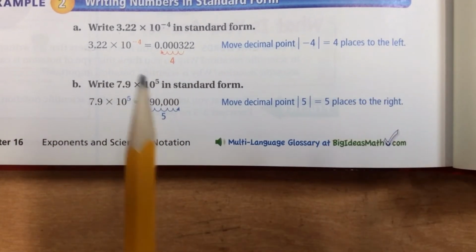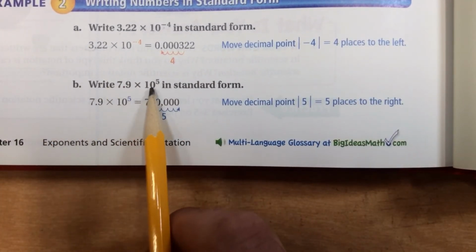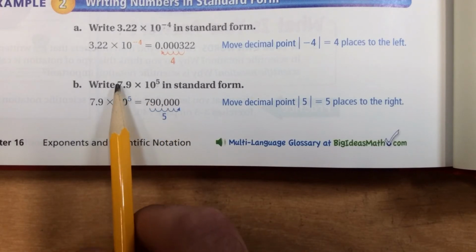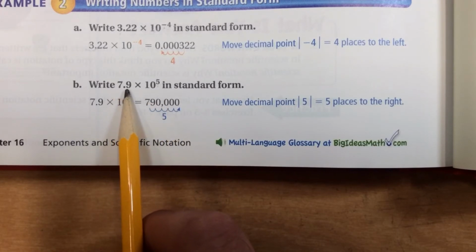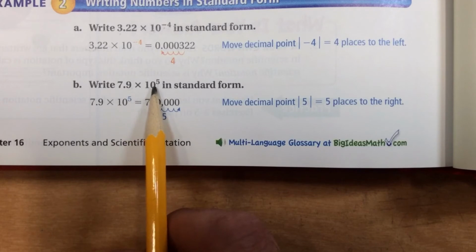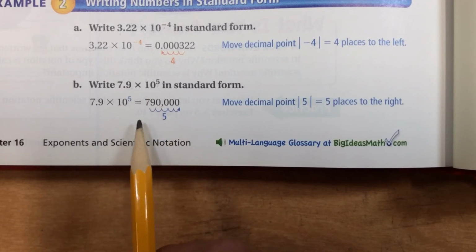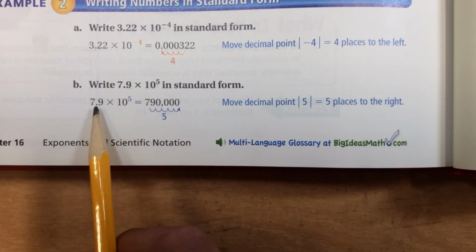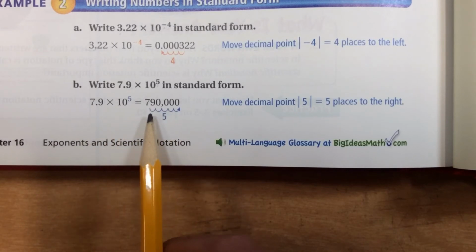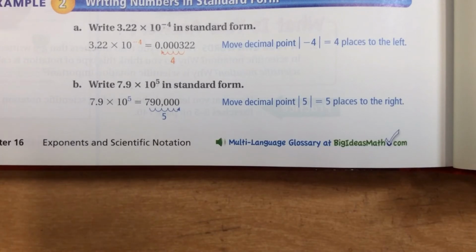And then for the second one, we've got 7.9 times 10 to the 5th. It's a positive exponent, so we will be moving this decimal to the right 5 times. So we take 7.9, we take that decimal, the first spot's going to move it to this spot of the 9. The next 4 spots, ding, ding, ding, ding, we have to put zeros in there to hold the decimal out. So if we move that 5 places, it would give us 790,000.